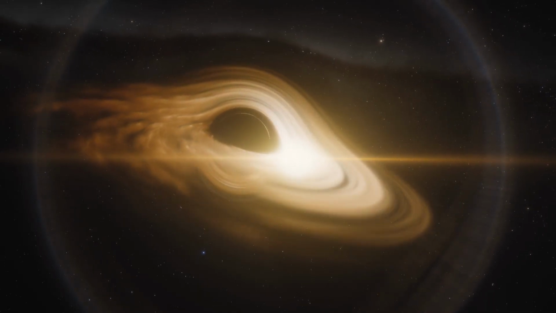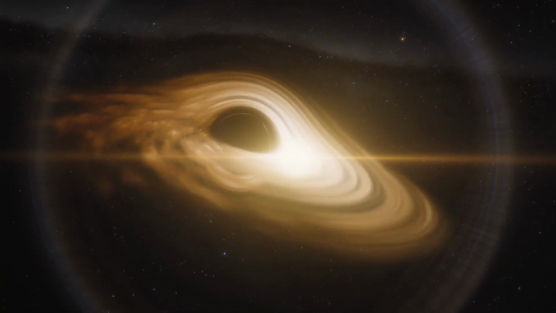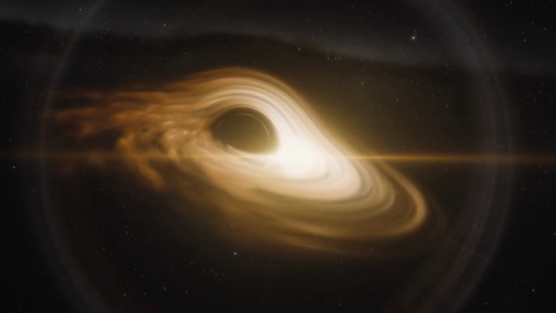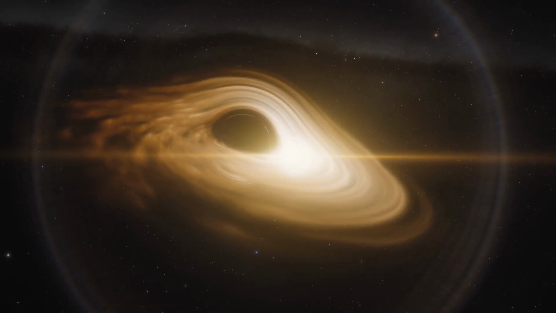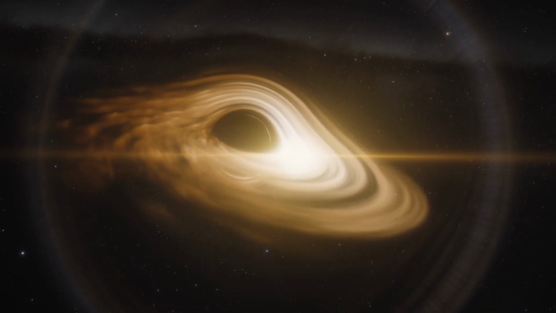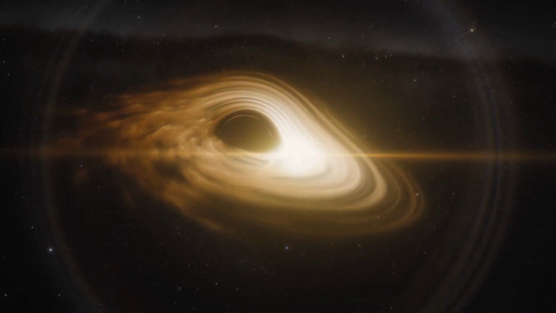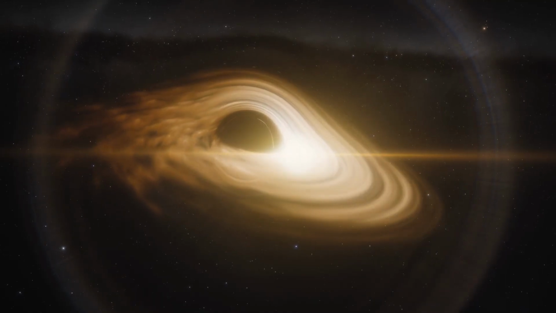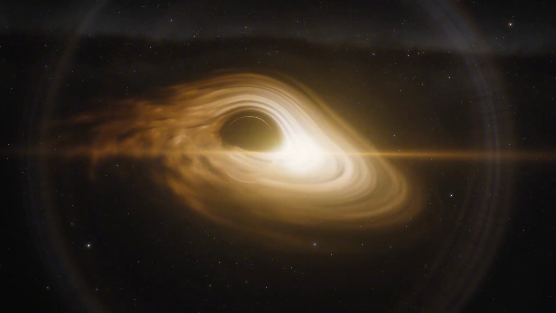Yet they also fascinate precisely because they're extreme. Humans are drawn to extremes, the highest mountains, the deepest oceans, the furthest reaches of space. Black holes are the ultimate extreme, the most concentrated matter, the strongest gravity, the most warped spacetime. They represent the limits of physical possibility.